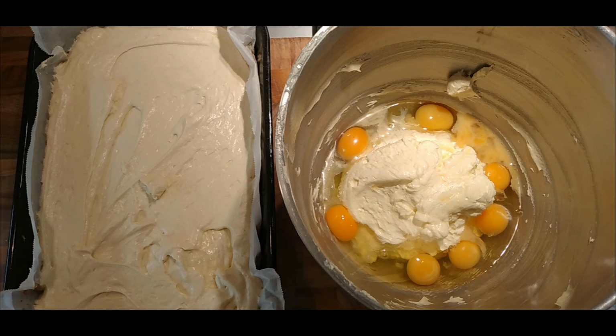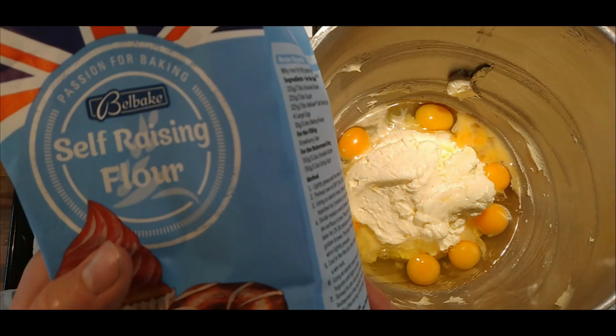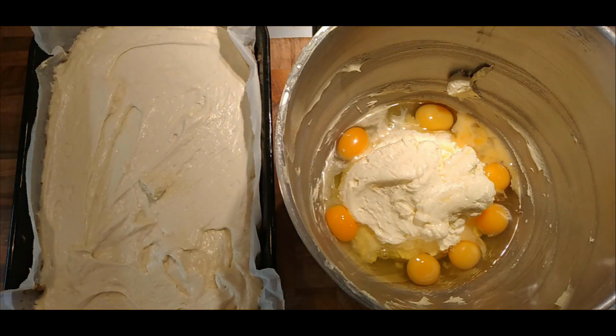Oh yeah, and I've put in a teaspoon of baking powder as well, because I'm using a cheaper supermarket flour, and sometimes I think it just needs a little bit of oomph given to it by a bit more baking powder. And also I found if I add a little bit more baking powder, you don't get the bone.